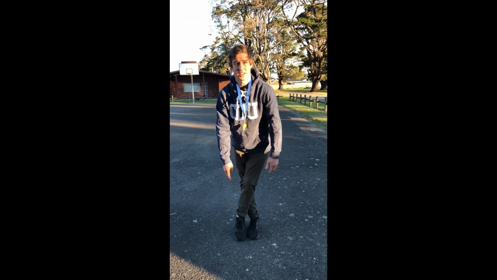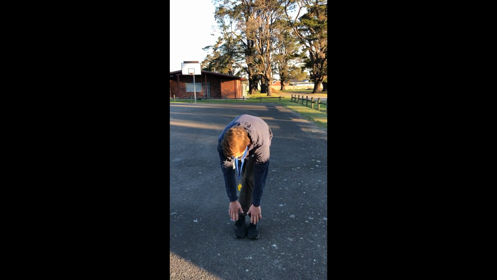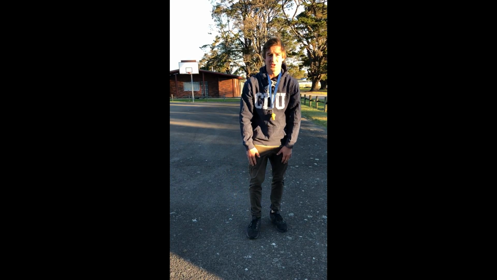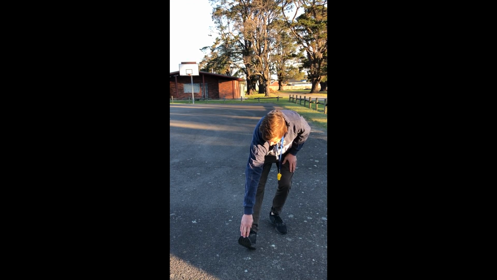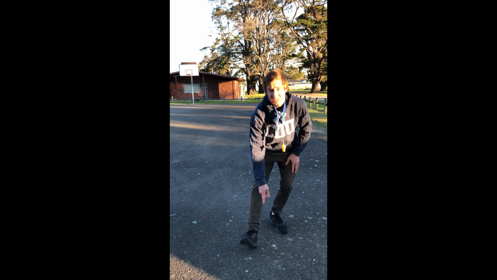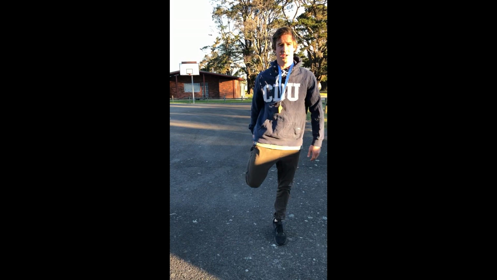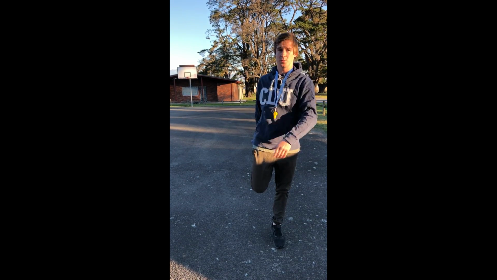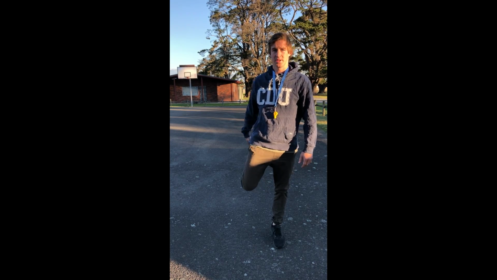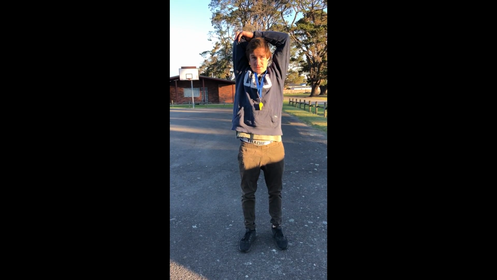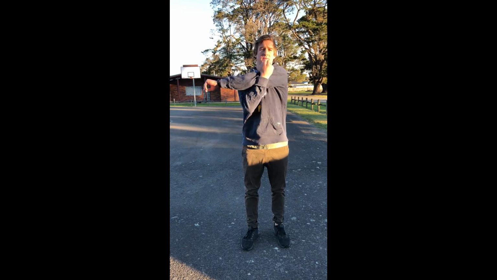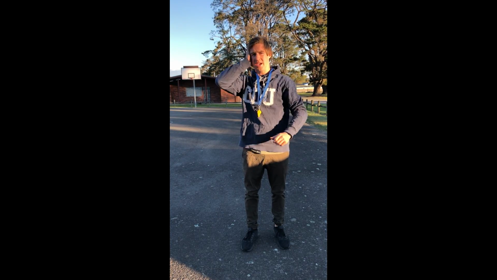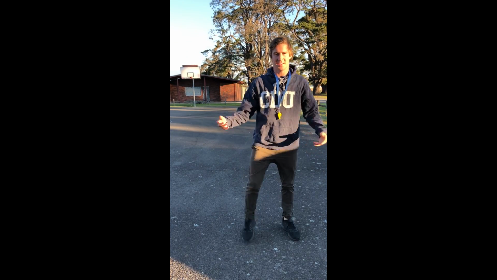And we'll change it over to the other leg. And then you're going to do your hamstrings. And change it over. And then our quads. And if you can't hold this one, you can hold on to a friend or go up to the basketball hoop and hold on to that. And then our arms. And our necks. Alright, shake it out.